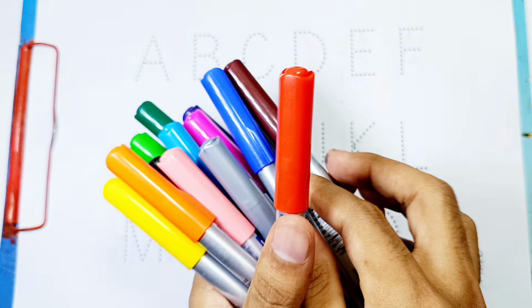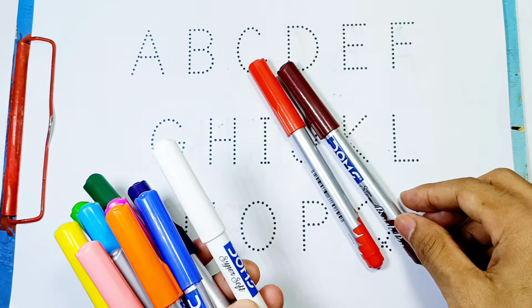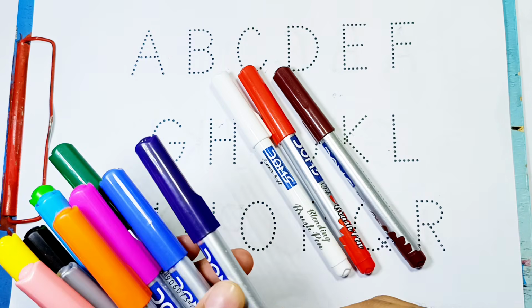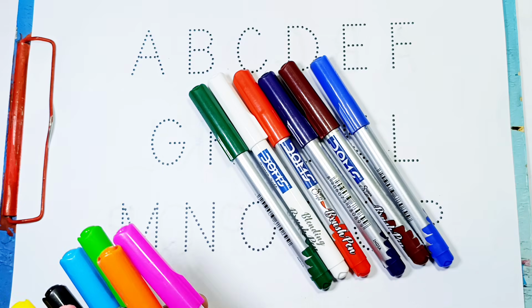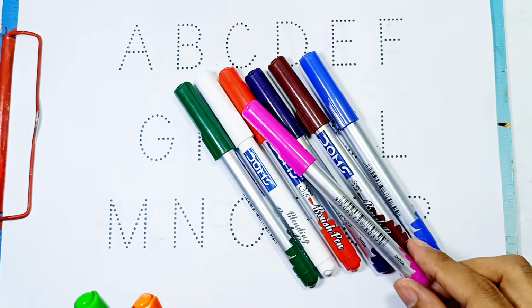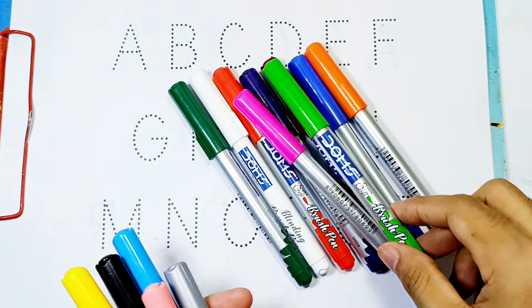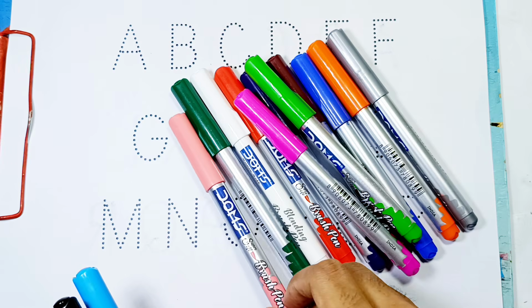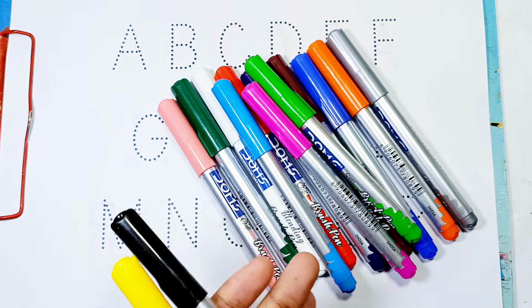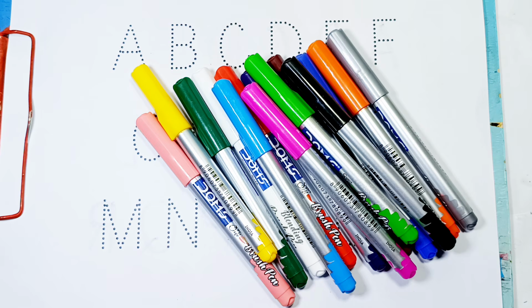Stay with us. Kids, now we're using the color of red. The next one is brown, white color. Stay with us. Purple color, blue color, dark green color. The next one is dark pink color, orange color. The next one is light green color, silver color. Stay with us. The next one is light pink color, sky blue color, black color exactly, and the last one is yellow color. Now we're writing capital letter alphabets.